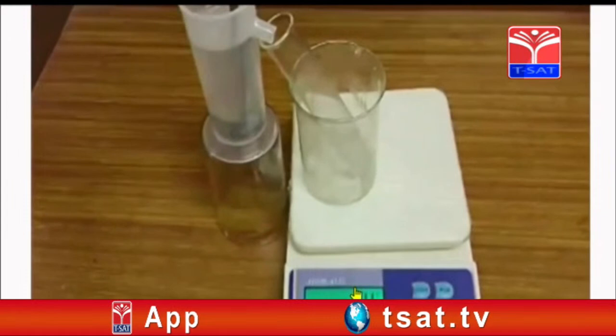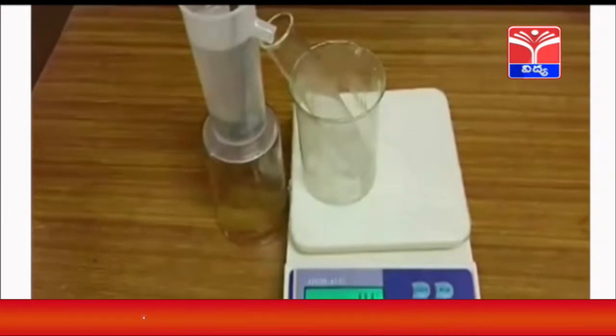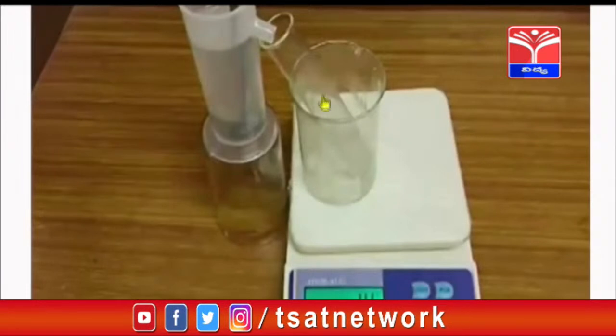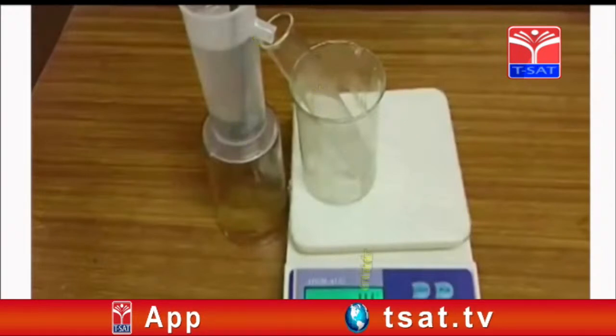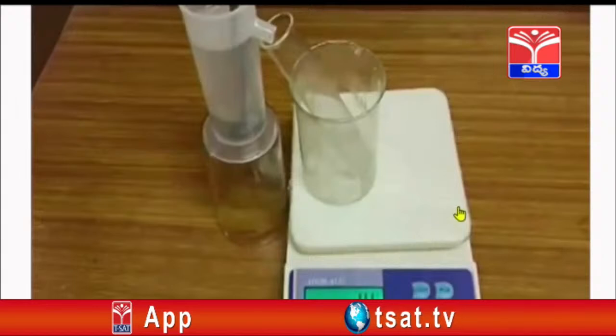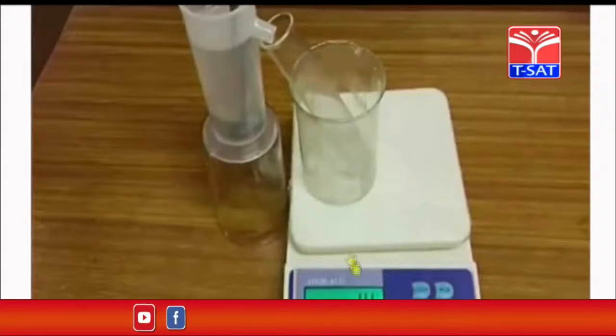Earlier, with the empty glass, the reading was 0. Now with some water coming out of the overflow jar after inserting the weight, it is 14 grams. Earlier it was 0, now it is 14, right, children?